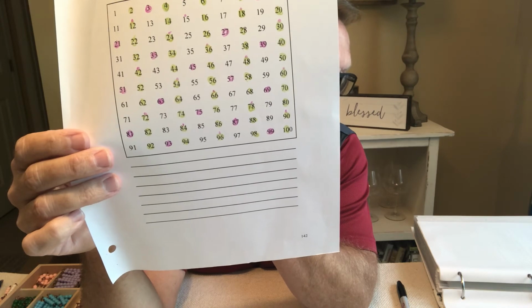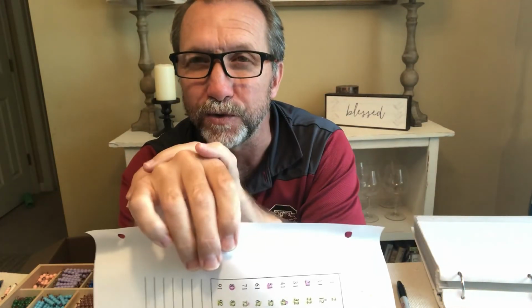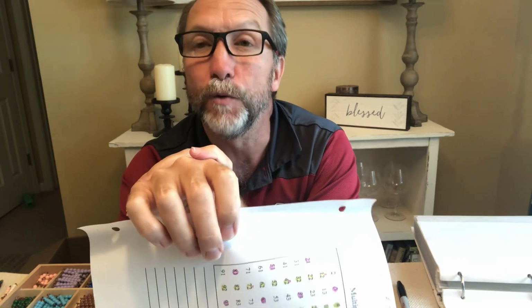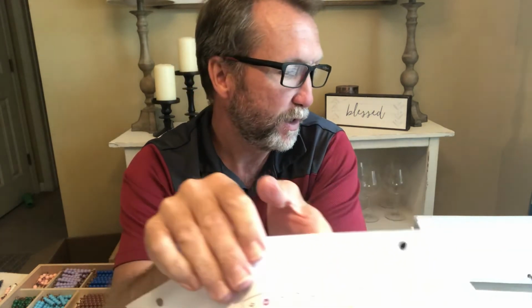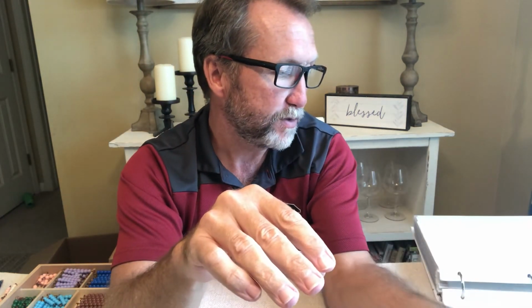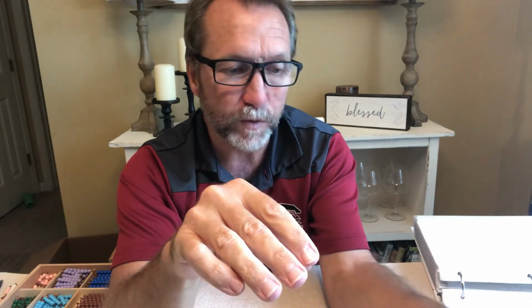And what you're going to end up with is all of the numbers that will not be circled are going to be your prime numbers. So the ones that have no circles around them, those will be your prime numbers. And that will be a good way for you to keep track of it, and a good way to know what a prime number is.